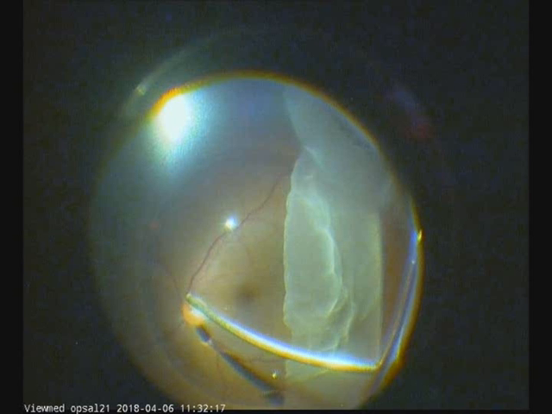Case 5. What is the pathology here? During vitrectomy, I'm just injecting perfluorocarbon. Yes, this is a giant retinal tear, which is more than 3 clock hours. Then it is a giant tear.